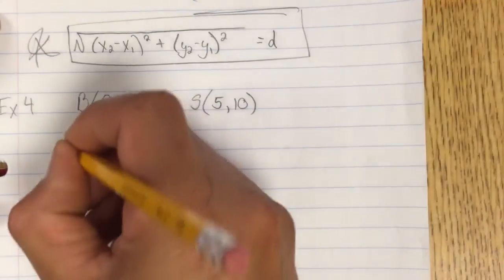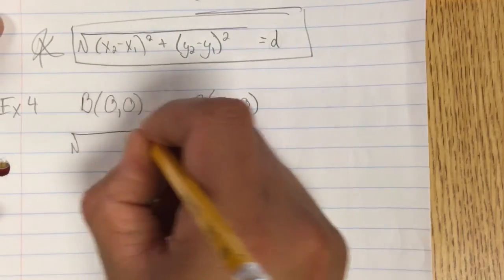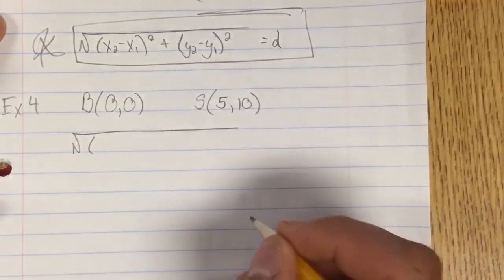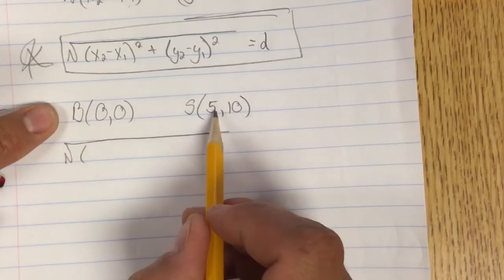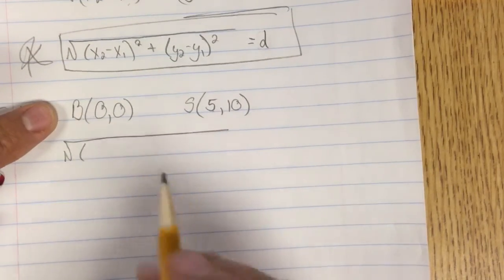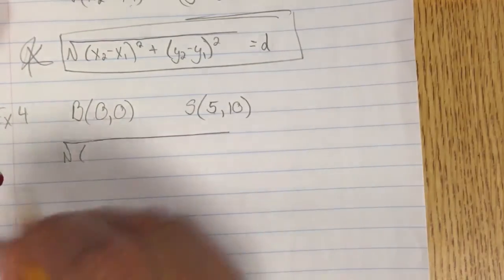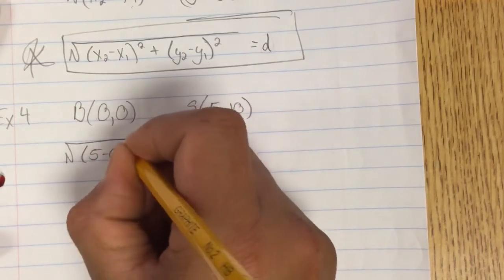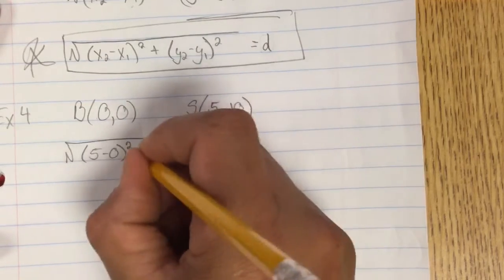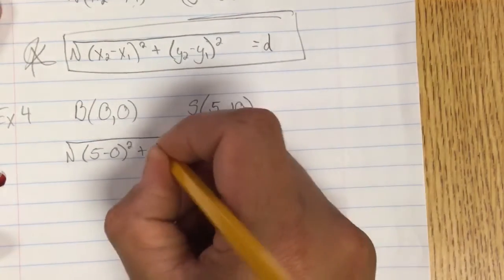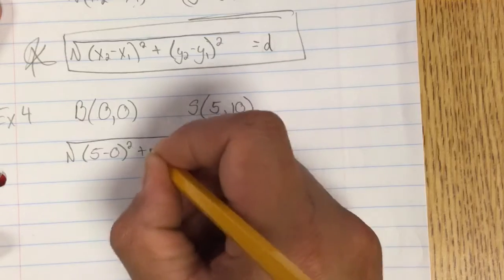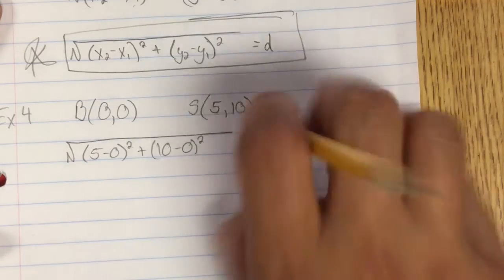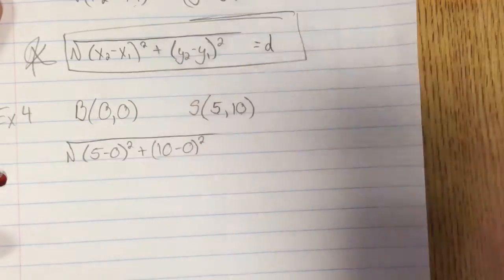We're going to use that little formula that we got right here. So the first thing in our formula is the big square root of, and I'm going to take the big one and subtract the little one, because that's easier. I don't have to deal with negatives that way. So it's 5 minus 0, squared, plus 10 minus 0, squared. And then what this equals will be our answer.